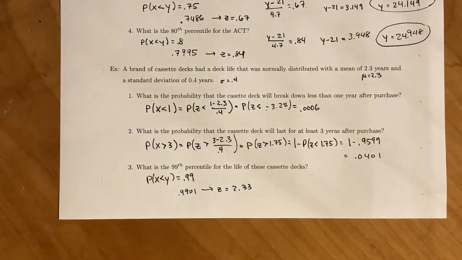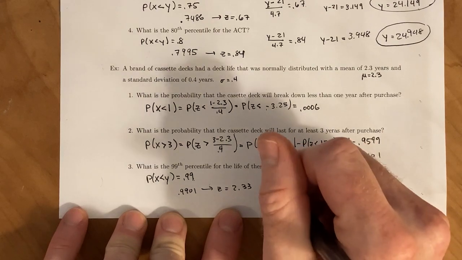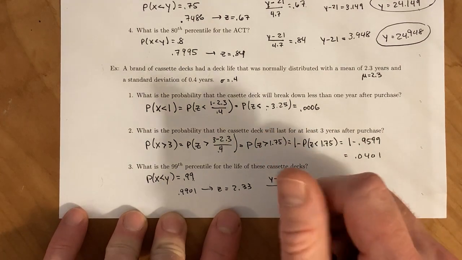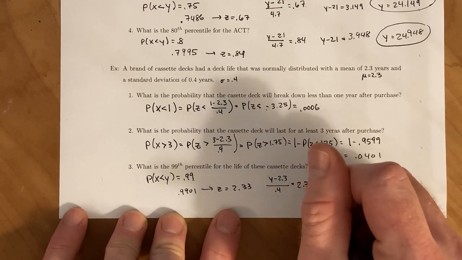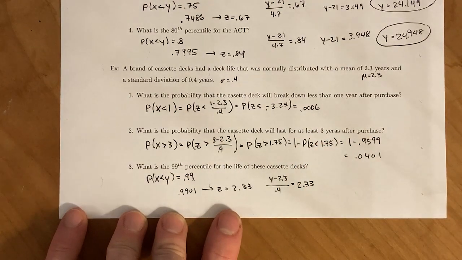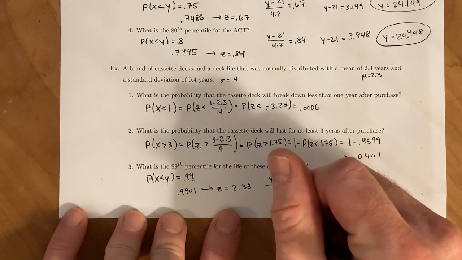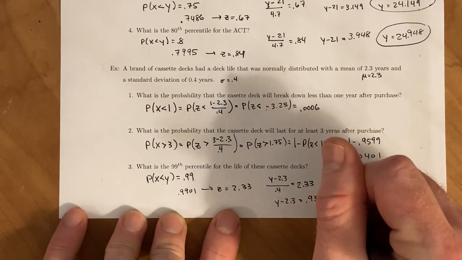And just like we did at the end of the previous example, part 3 and 4, when we talked about quartiles and percentiles, we now have to solve for y. So we have y minus 2.3, right, the mean, over 0.4, the standard deviation, equals 2.33. Multiplying both sides by 0.4 gives us y minus 2.3 equals 0.932.